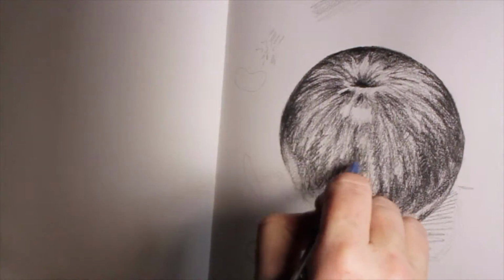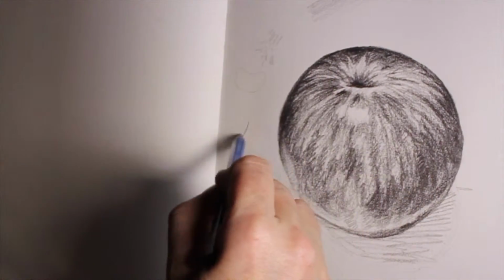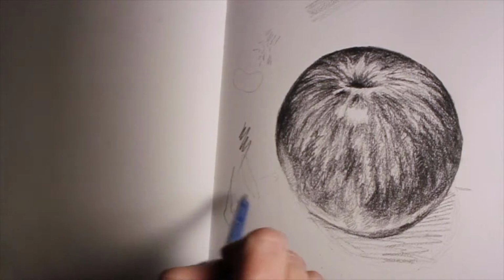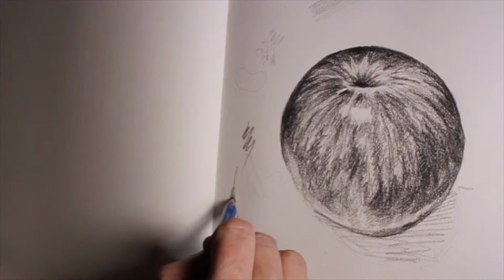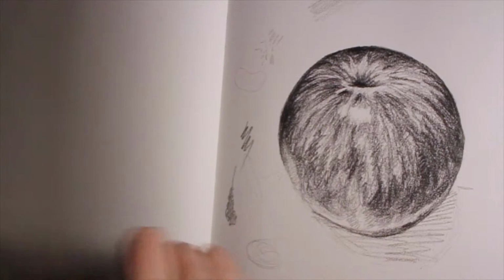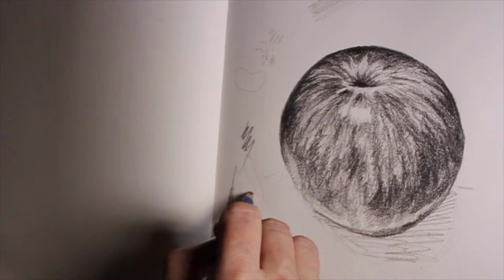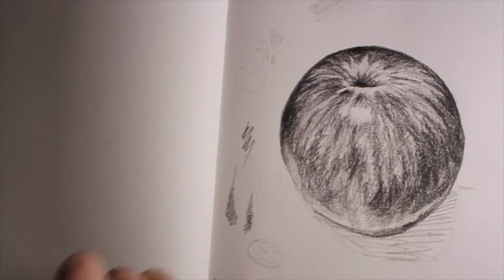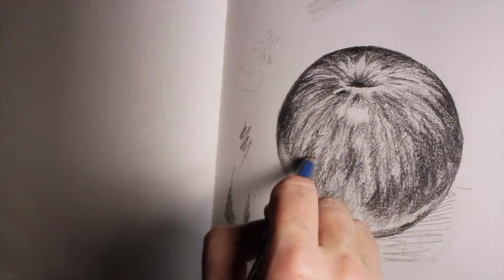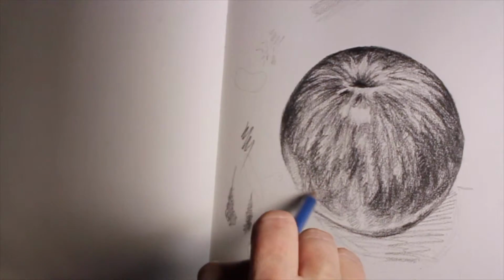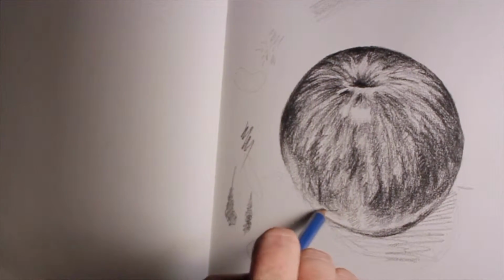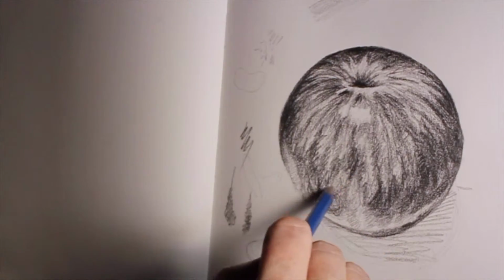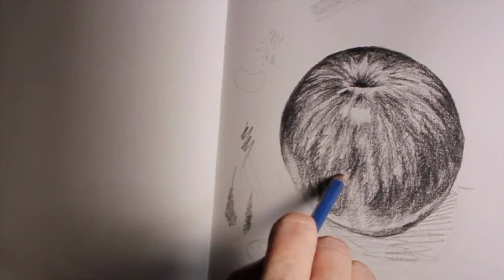I could have drawn in those apple shapes first, or not drawn them in at all and just gone straight in, and then maybe gone over them with the tone. But anyway, I'm doing this as quickly as possible just for the sake of this demonstration. And I think I've gone over my nice little highlight that I've been keeping there for so long, and I've managed to draw over it.